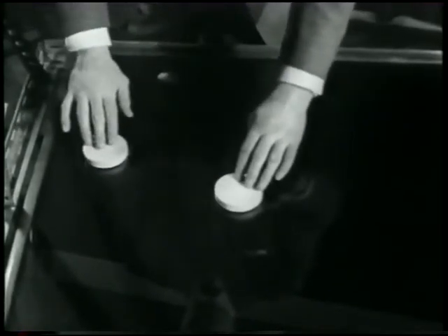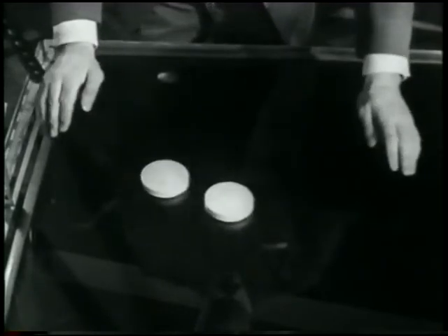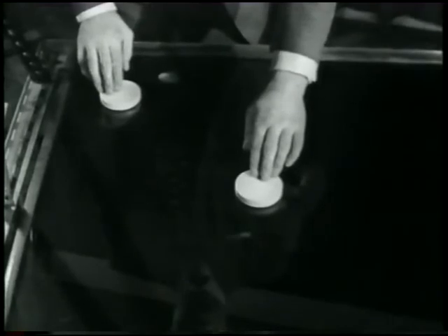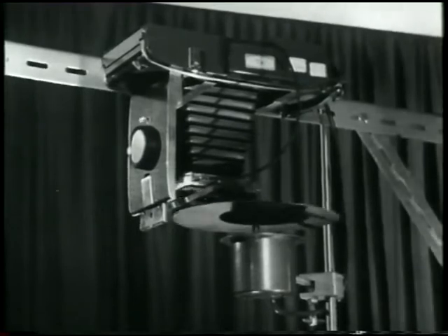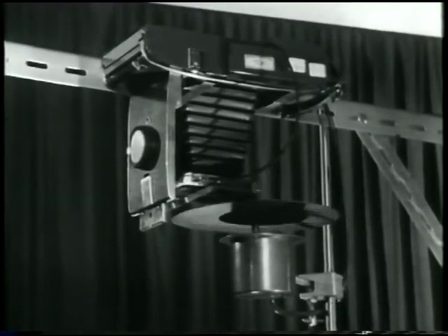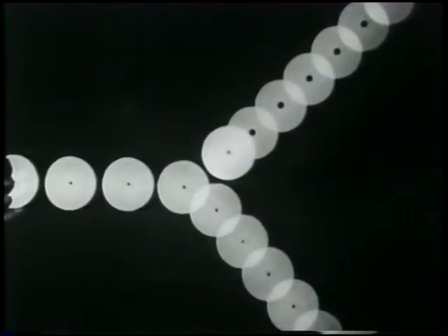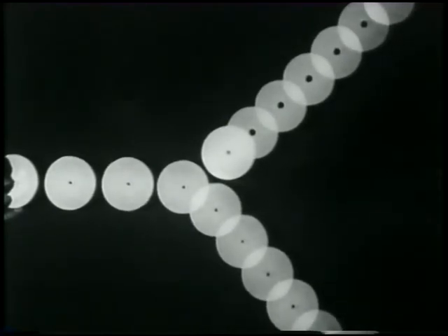The pucks can collide elastically. If I place one puck at rest, we get a collision like this. A camera, in this case a Polaroid camera, and a rotating disc enable us to take a stroboscopic photograph of the pucks. The photograph obtained can be analyzed to show conservation of momentum and kinetic energy.